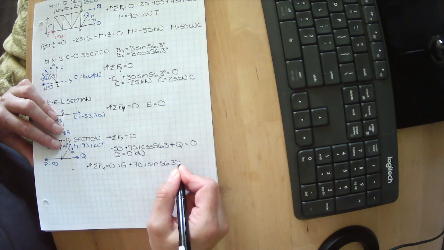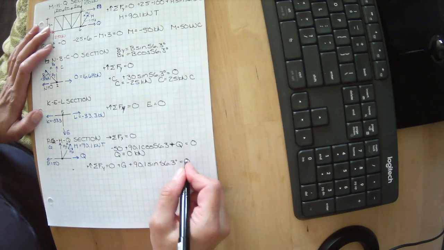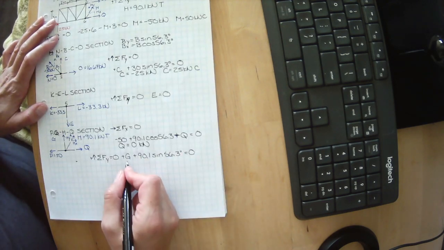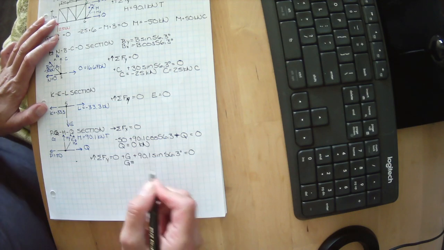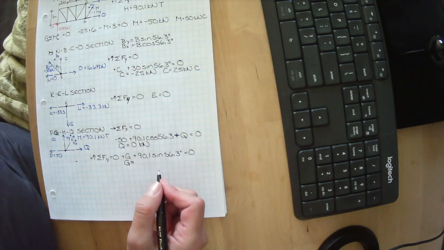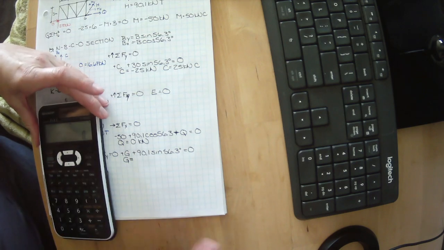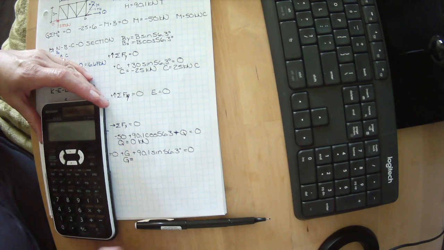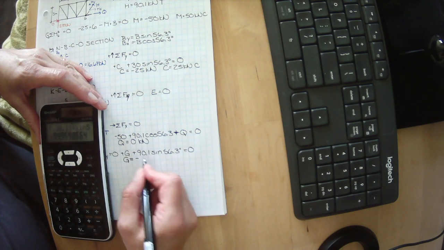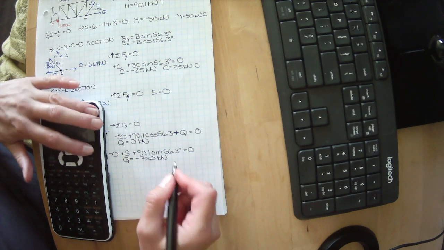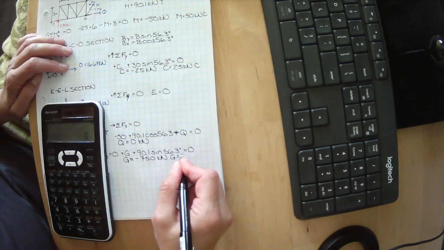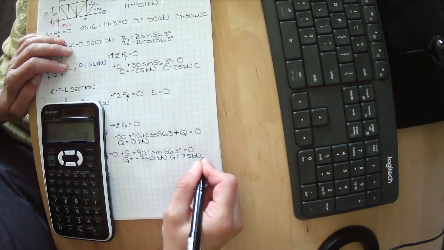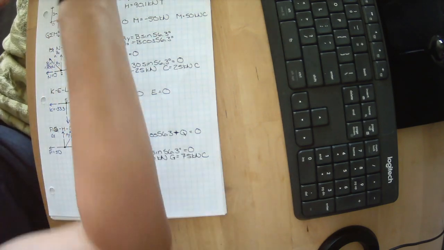Those are the only two things going in the up and down direction. So we can solve for G. G equals the negative of 90.1 times the sine of 56.3, or minus 75 kilonewtons, or G equals 75 kilonewtons in compression.